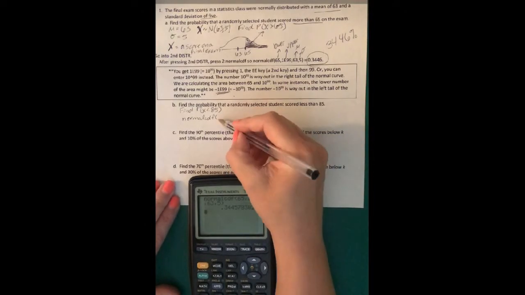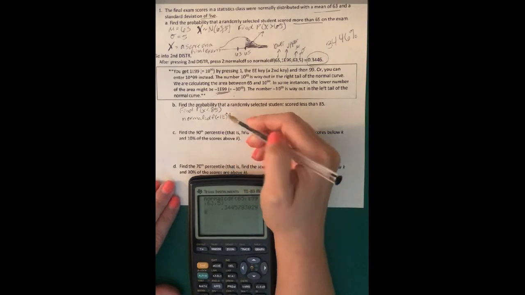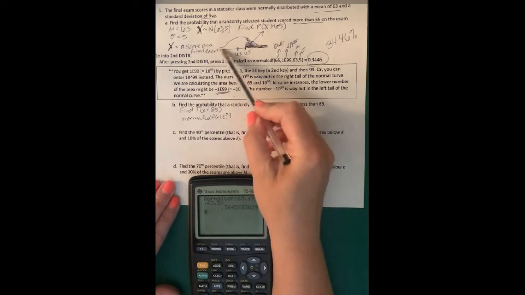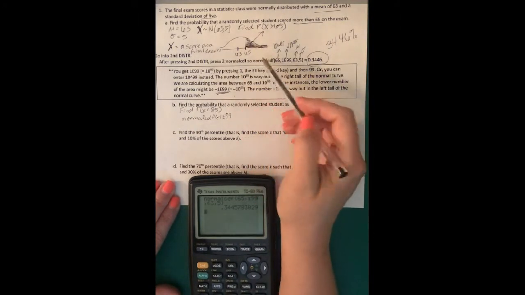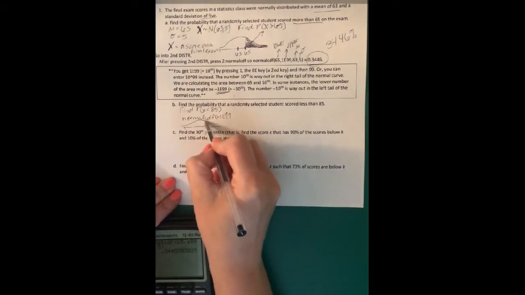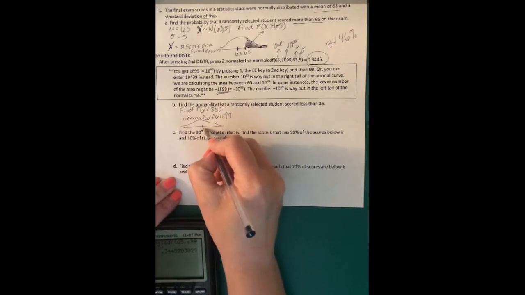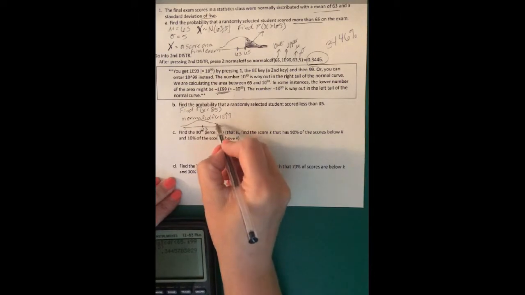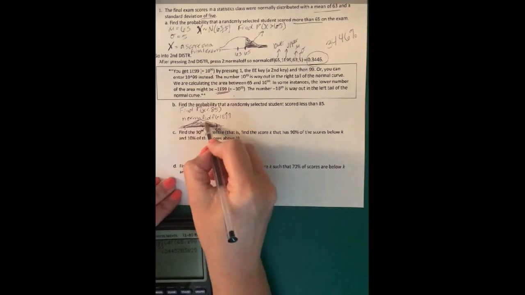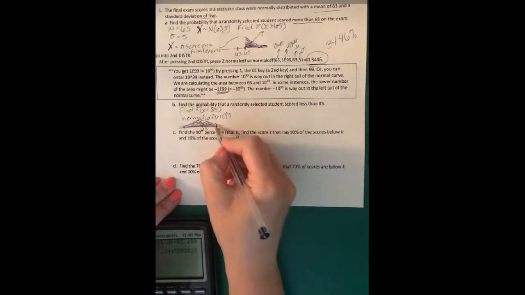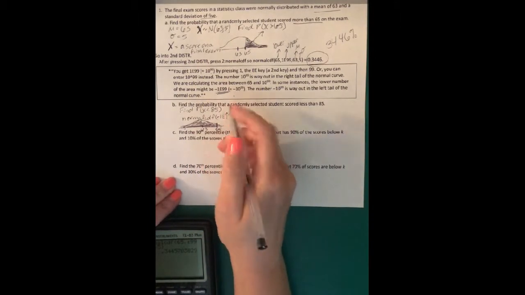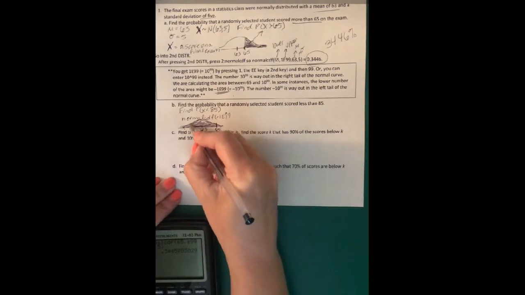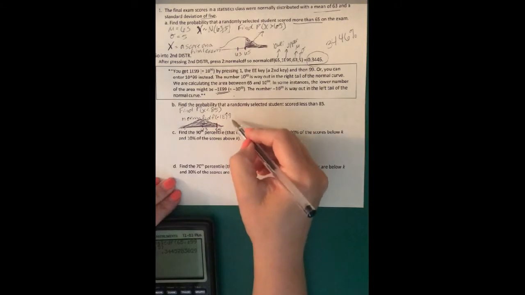Initially, you might look up at this note and say, okay, because I'm trying to find this way out here, it's less than 85. So let me quickly draw what this might look like. There's my 63. Say this is 85. We're trying to find all of this. What's the probability that some randomly selected student scored less than 85? But I want you to take a moment and think about the logic of this. We are talking about a final exam.